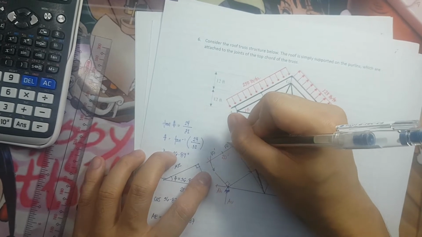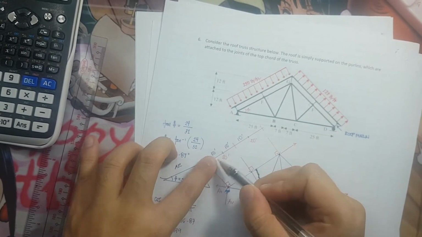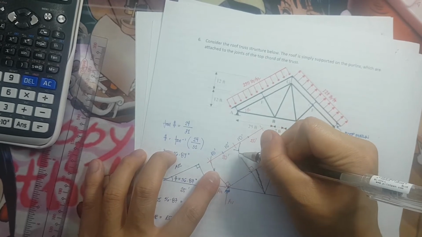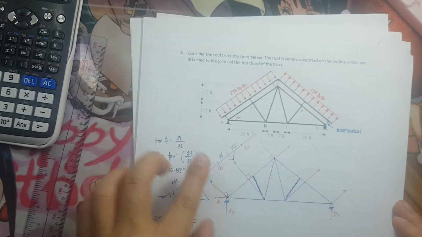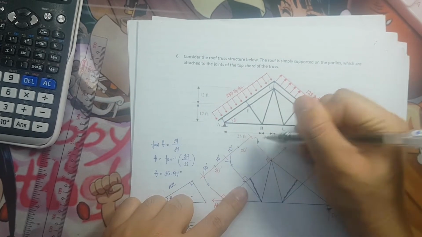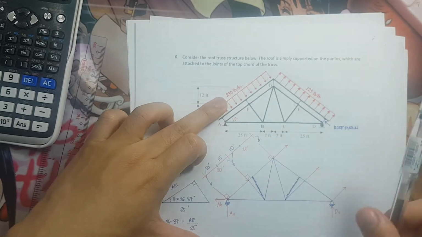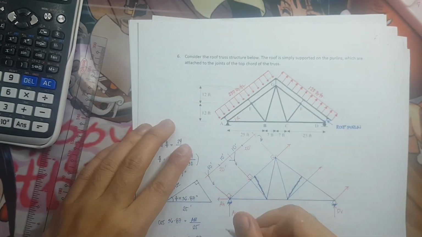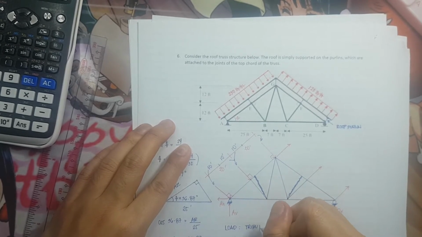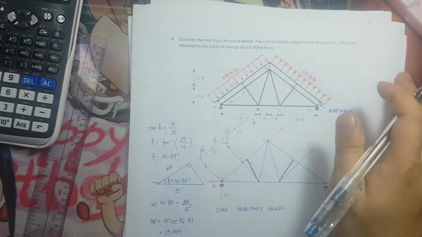Then we have 10 feet of load to the left of this purlin, and 10 feet of load to the right of that purlin will be carried by this purlin here at E. Then the half will be carried by this purlin. Okay, so we have a load of 250, so we have here 250 pounds per foot.